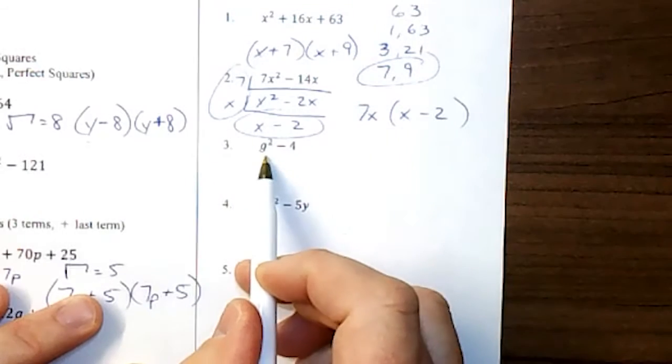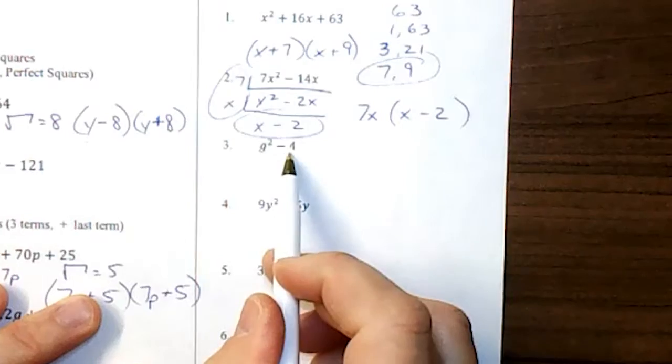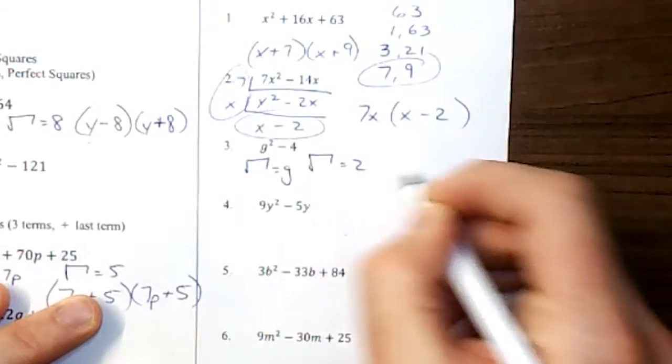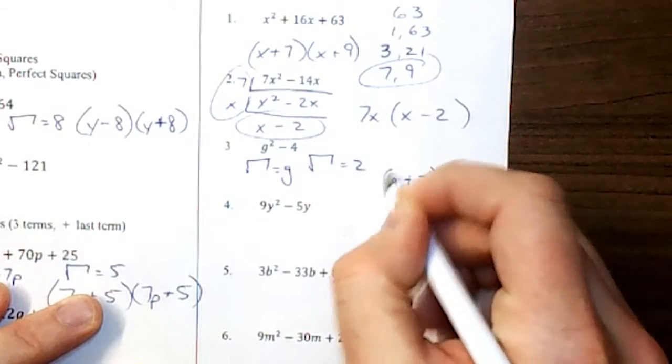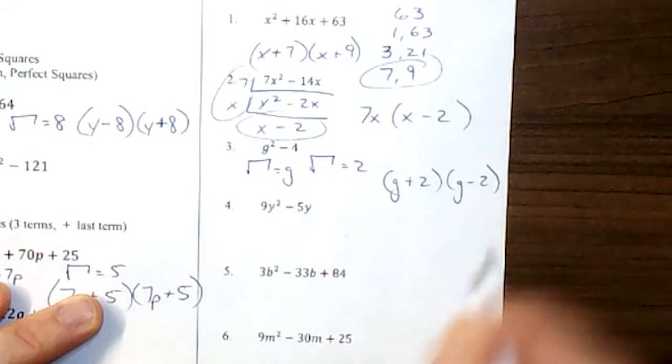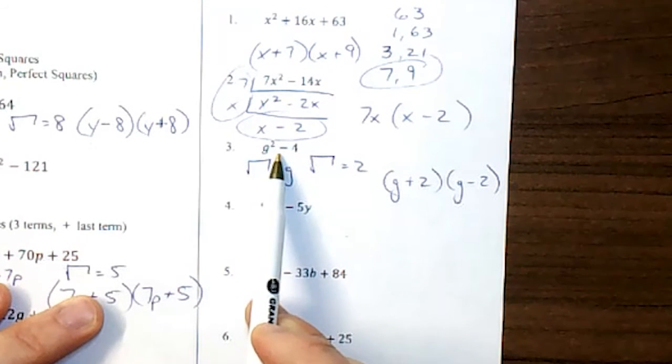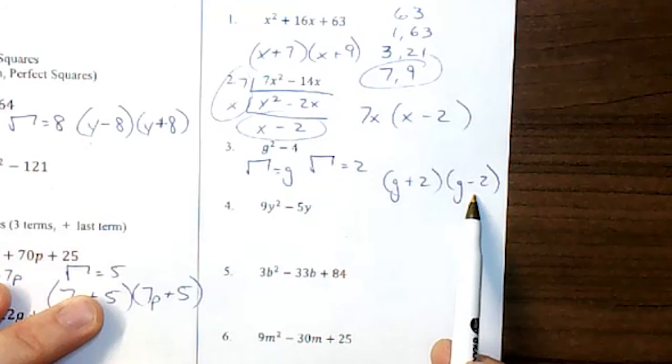Here, GCF, no, there's no GCF, but I've got perfect squares. So G plus 2, G minus 2. And I know it's plus and a minus because it's a binomial. The only way I can get to negative 4 is plus 2 times negative 2.